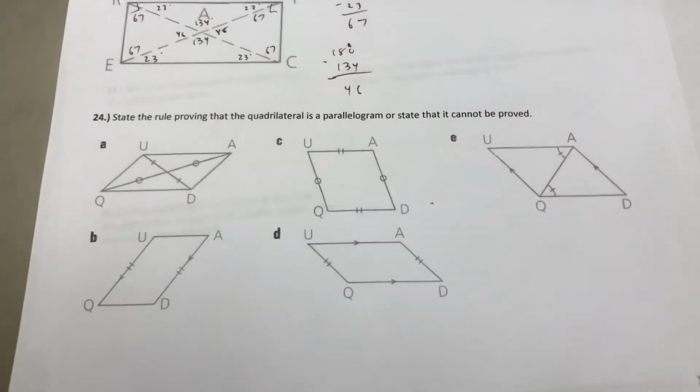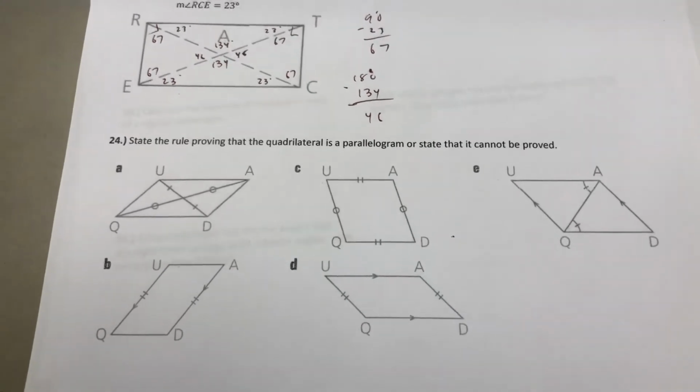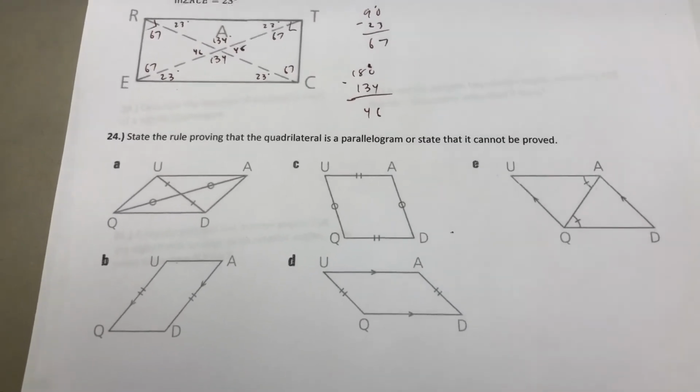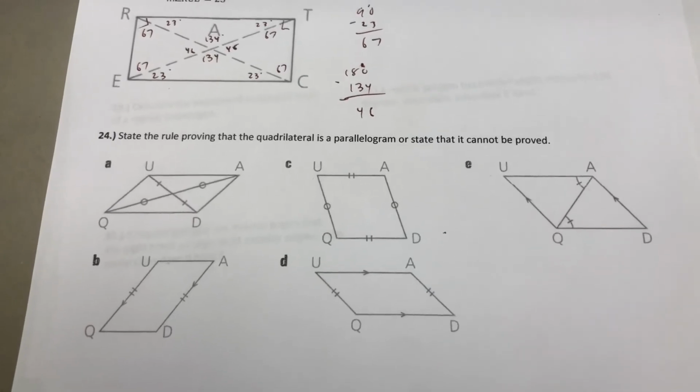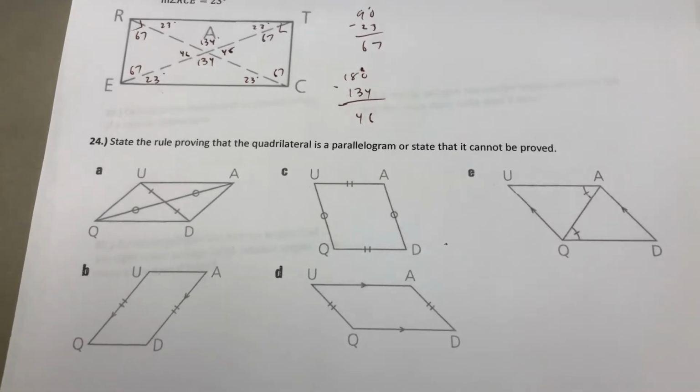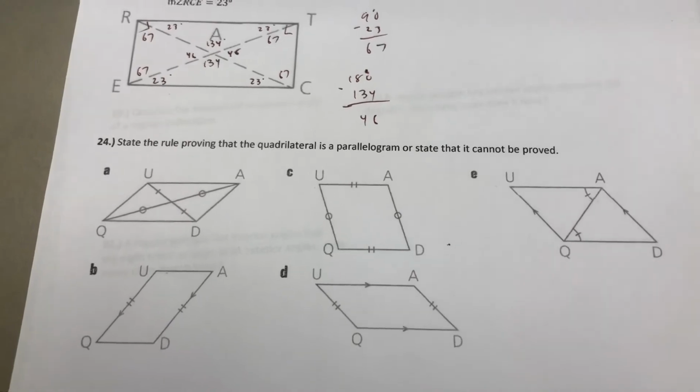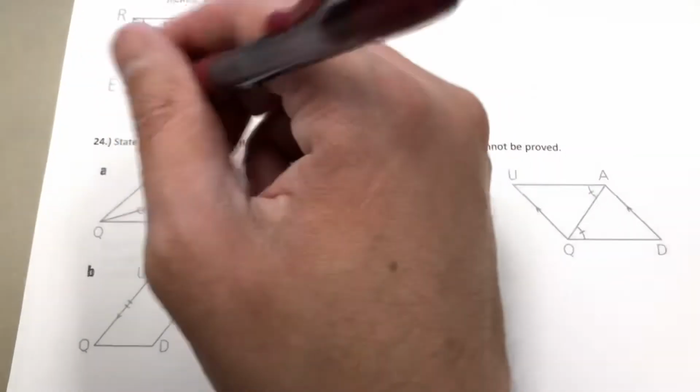Okay, the rules for proving parallelograms. Need to know the 5 ways of proving parallelograms. Both pairs of opposite sides parallel. Both pairs of opposite sides congruent. Diagonals bisect each other. Both pairs of opposite angles congruent, or one pair of opposite sides both parallel and congruent.